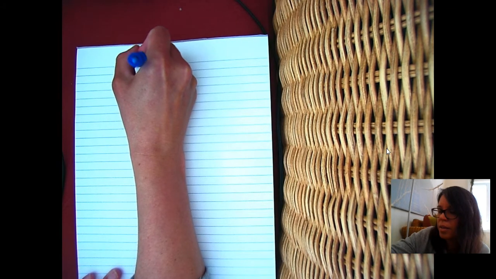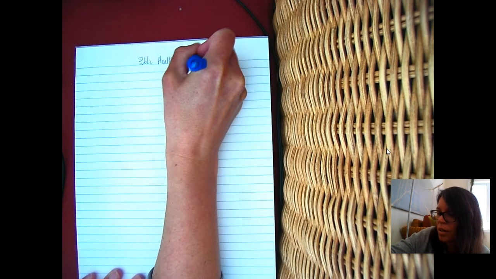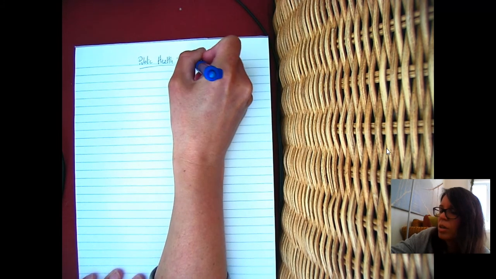Public health strategies. And I don't think you're going to see me write too much today. Okay, we're just going to talk about different approaches that can be taken to try and keep the population as healthy as possible. Okay, a healthier population means less strain on the healthcare system.